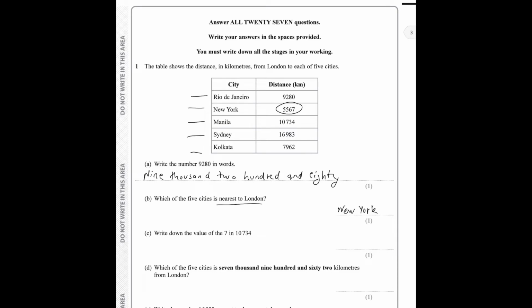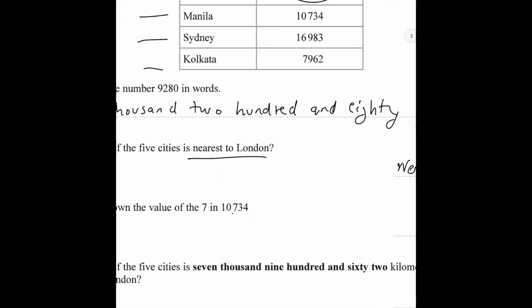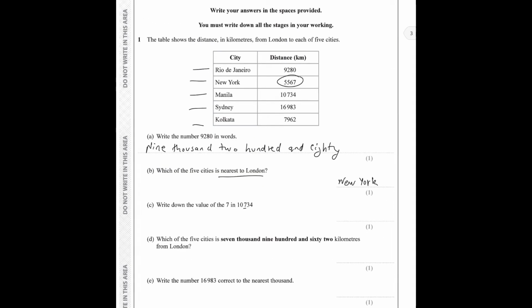Alright? Write down the value of the 7 in 10,734. So this is coming in the hundreds place, so you write 700 as your place value. Which of the 5 cities is 7,962 kilometers from London? This gives it for Kolkata. So Kolkata is your answer.